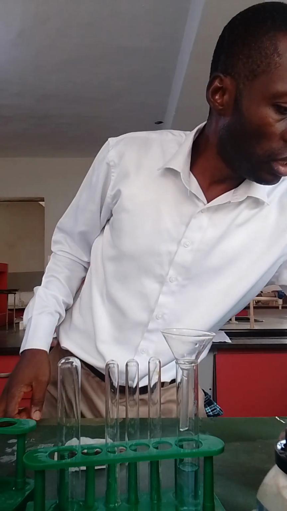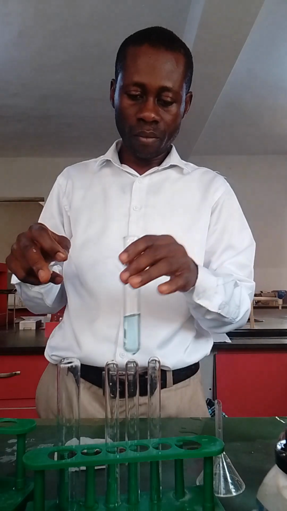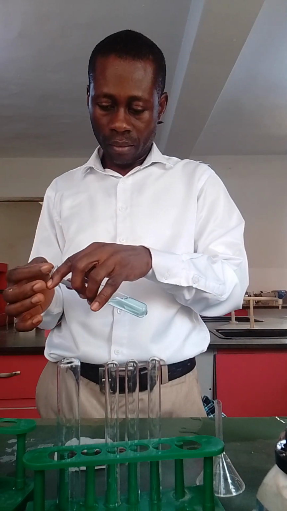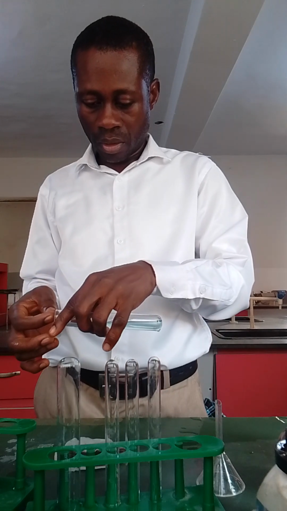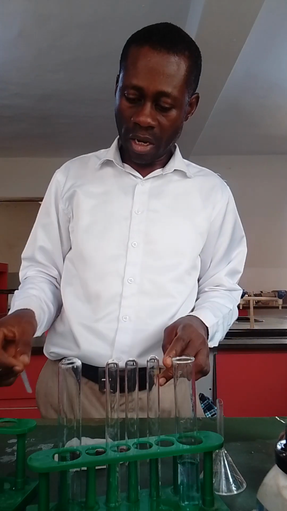Now the next thing, possibly what we are projecting, is that they may ask you to test the filtrate with filter paper. You know that when you are working with filter paper, you make it damp. So let's use this and see. When we test with filter paper, there is no action. When there is no action on filter paper, you say no effect on filter paper. That will be your observation. And under inference, you say the filtrate is neutral.